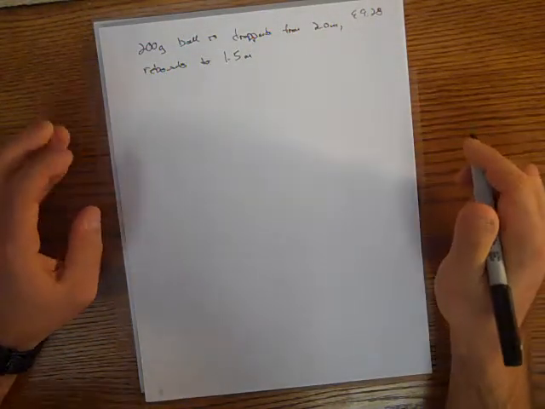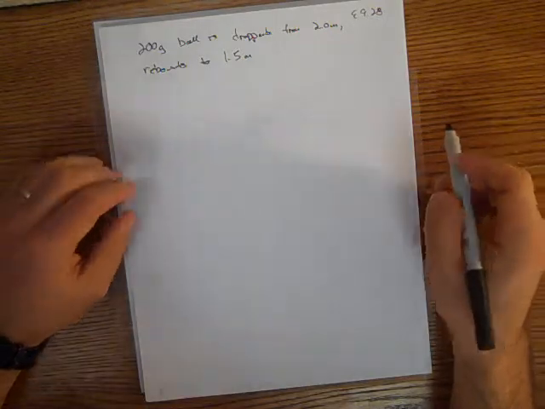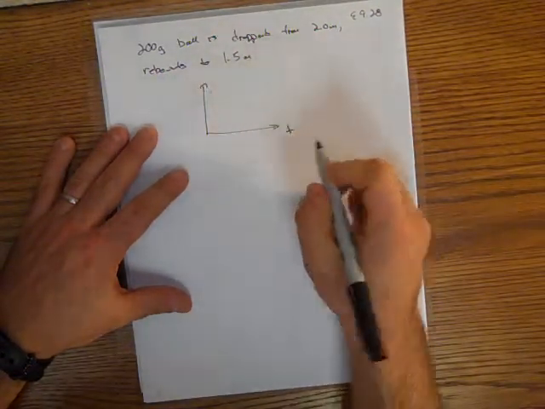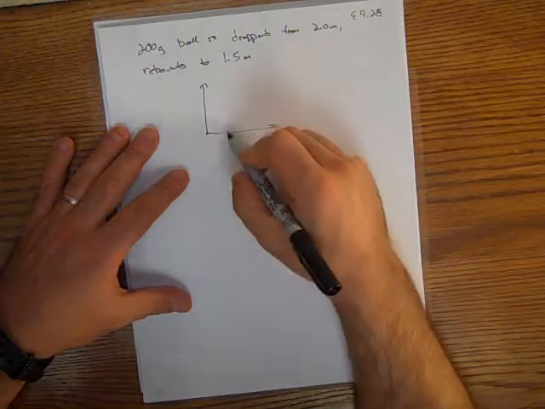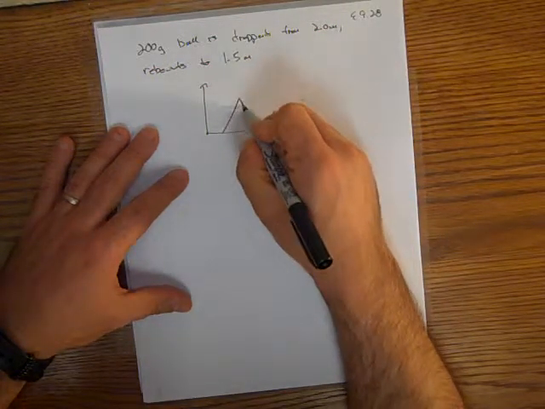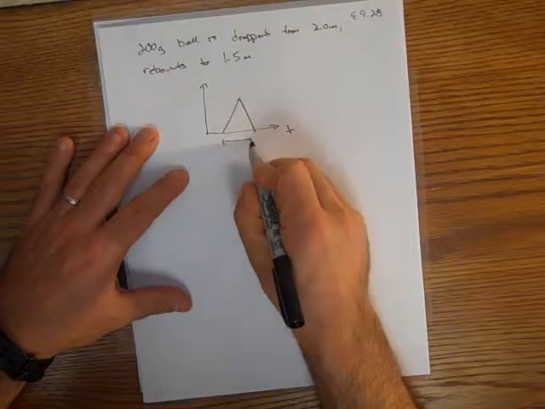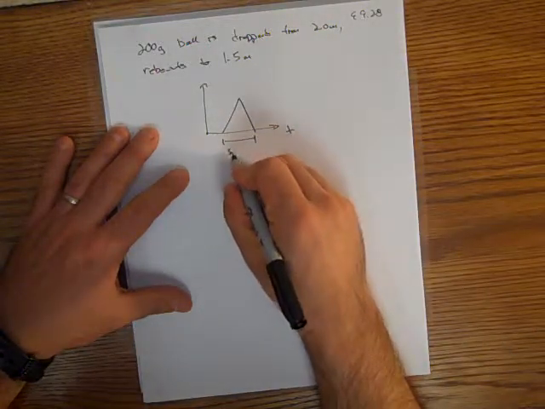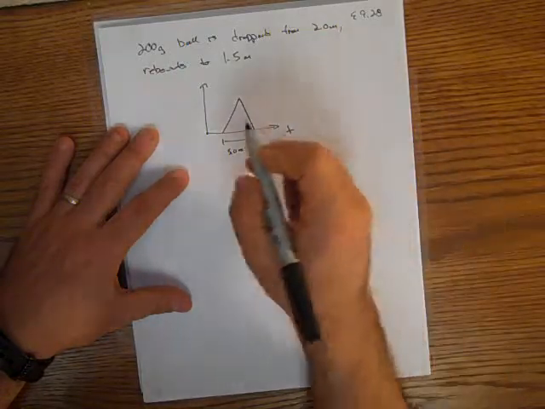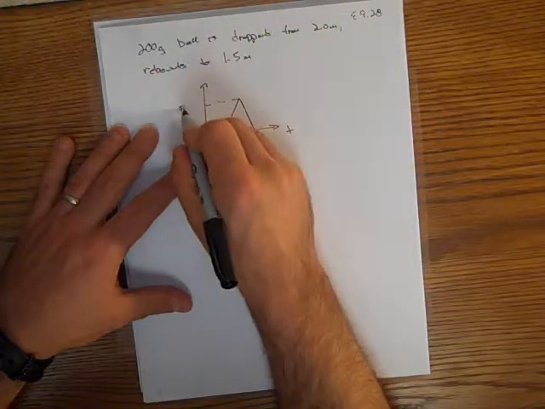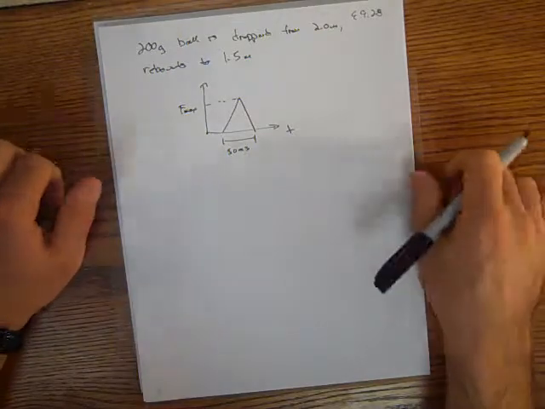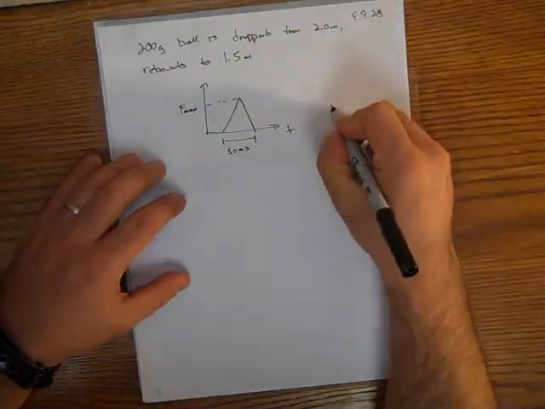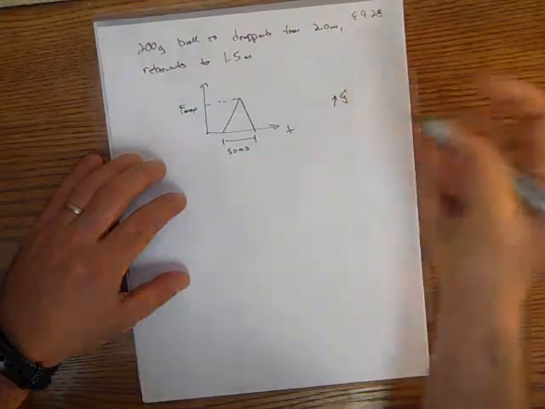And so what we're given in this problem is the force as a function of time that the floor exerts on the ball, and it looks something like this. It's a triangle. We're given the width of the base of the triangle, which is 5.0 milliseconds. And what we're interested in this problem is the maximum force. Okay, so the key to this problem is, I'm going to call the y direction up.